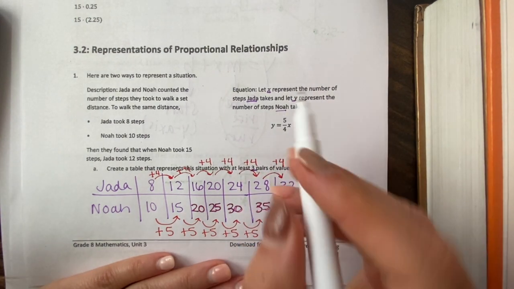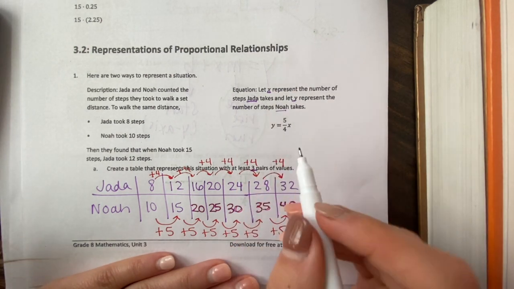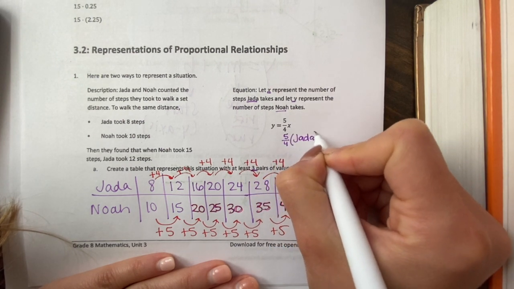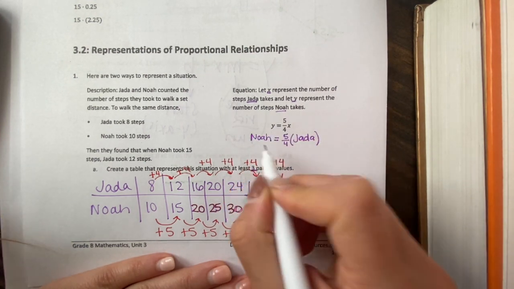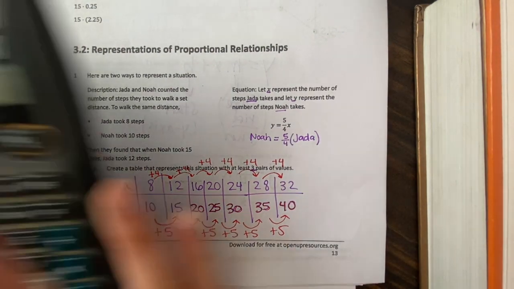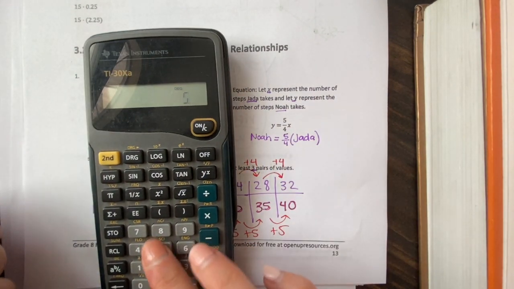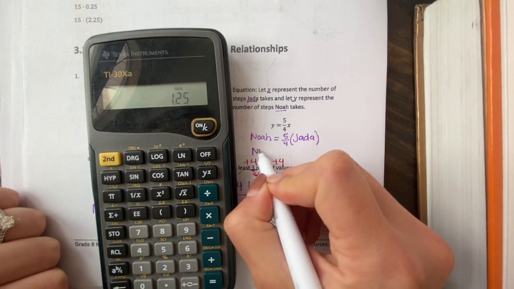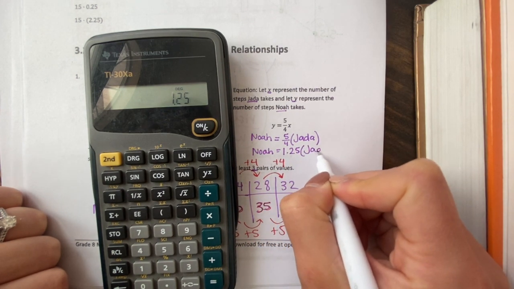So the first thing that we need to do is I want to take out X and Y so you get an idea of what this question is talking about. So it says X is Jada. So that means 5/4 of Jada is equal to Y, Noah. So Noah equals 5 out of 4 of Jada. So most of you don't like fractions, okay? So instead of 5/4, we know that's going to be bigger than 1, but let's get a value for that. So 5 divided by 4, you know fractions mean divide. So that's going to be 1.25. So we have Noah equals 1.25 of Jada.